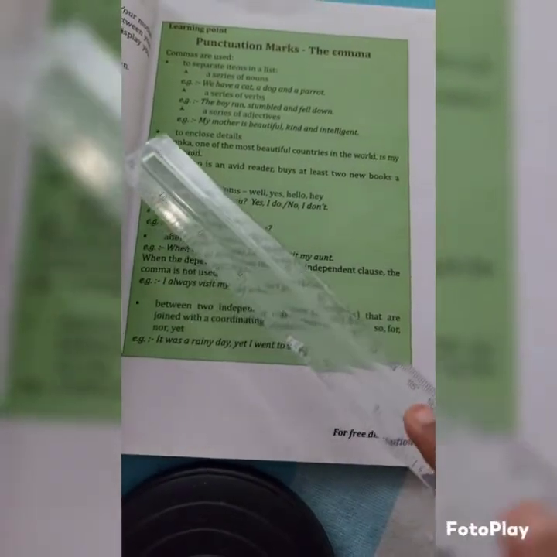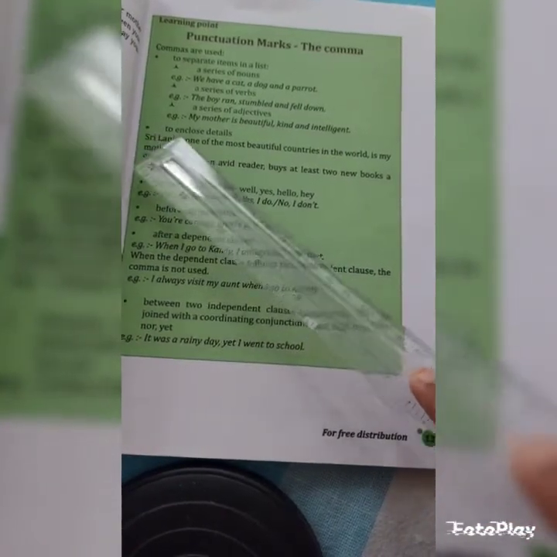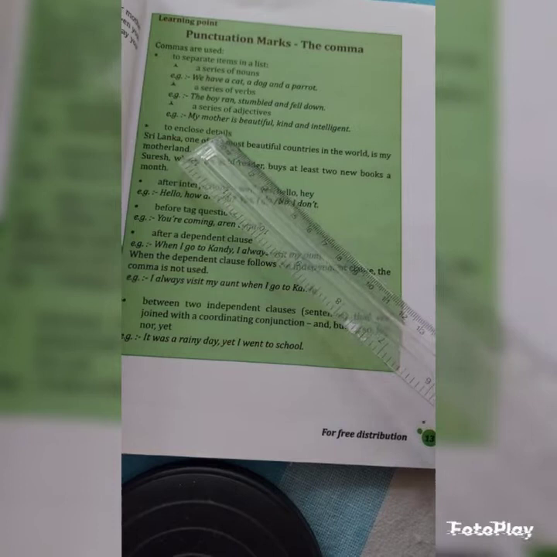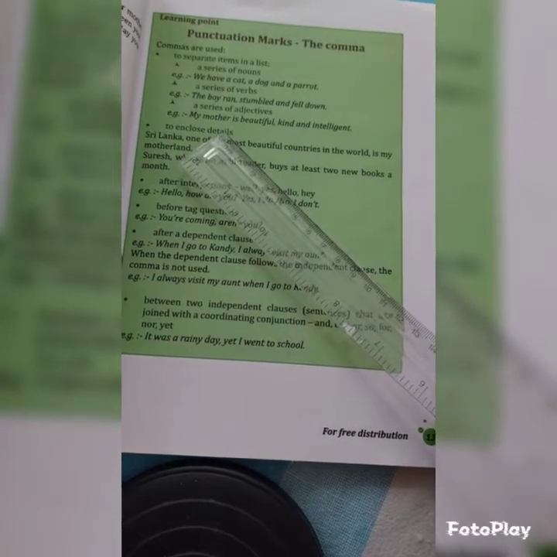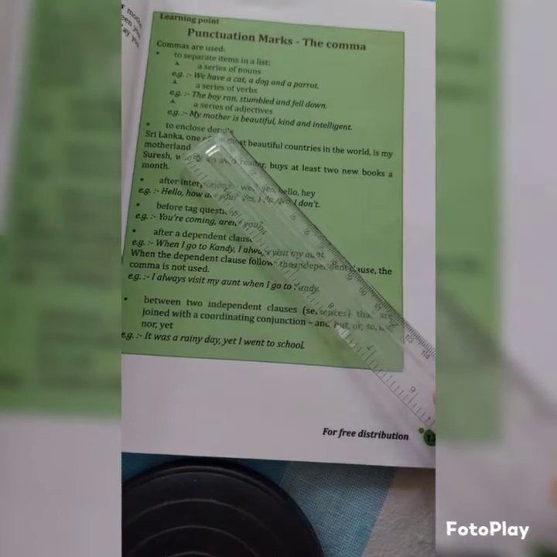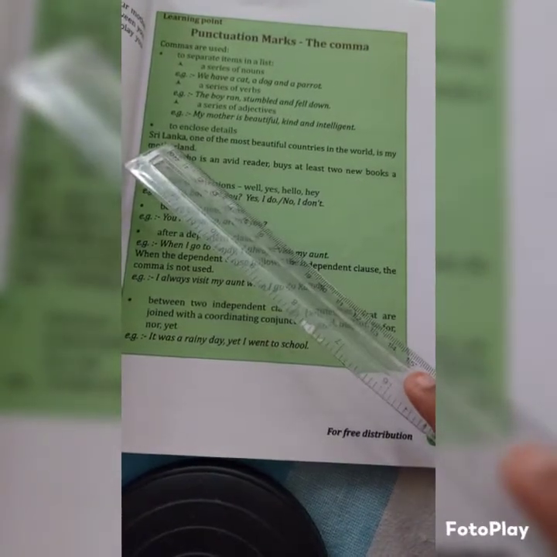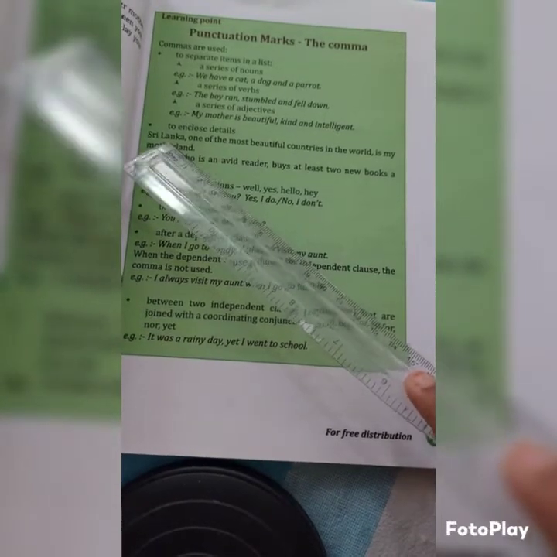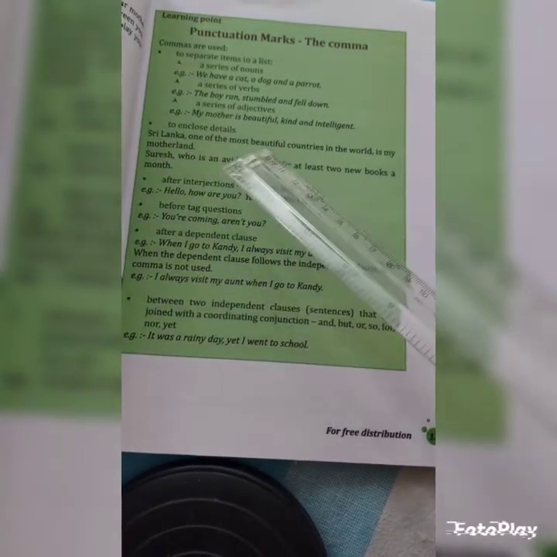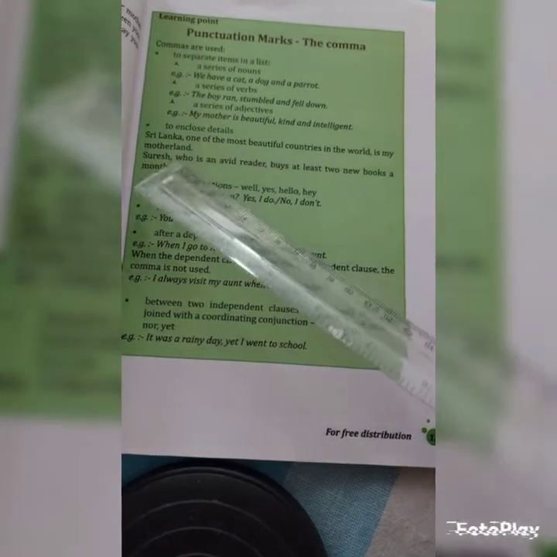Okay, now let's move on to the second point. Look at the second point, to enclose details. It means when we add extra detail about a place or person or thing, we have to use comma to separate them. Okay, look at this sentence. Sri Lanka, one of the most beautiful countries in the world, is my motherland.